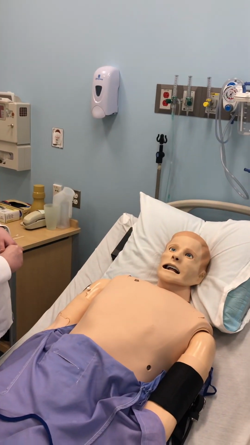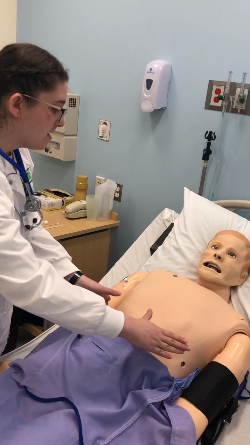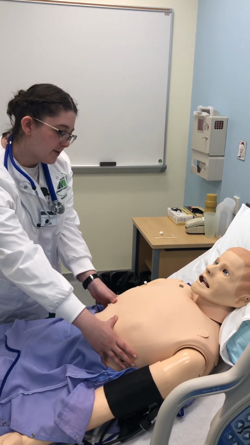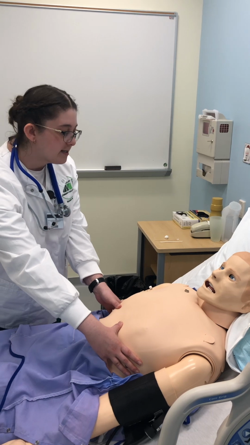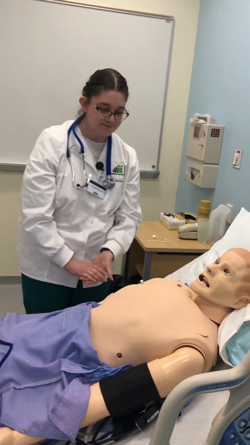Next, I'm going to check the patient's chest expansion and depth. So I'm going to have my hands on their chest. I'm going to have them take a deep breath in. Perfect. My hands are equally, symmetrically separated, and the patient has normal depth during expansion.